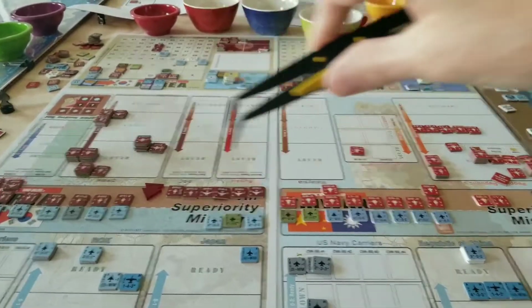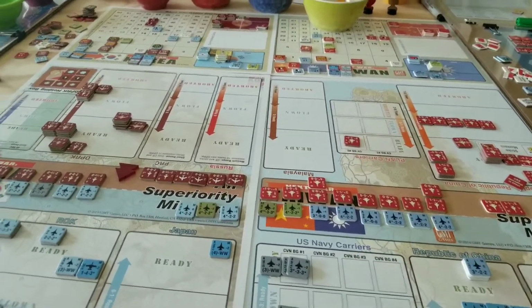So what I'll do is I'll go ahead and resolve all these attacks, and then I'll get back with you and let you know what the results were.